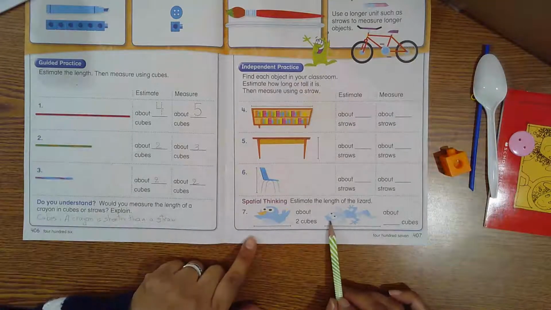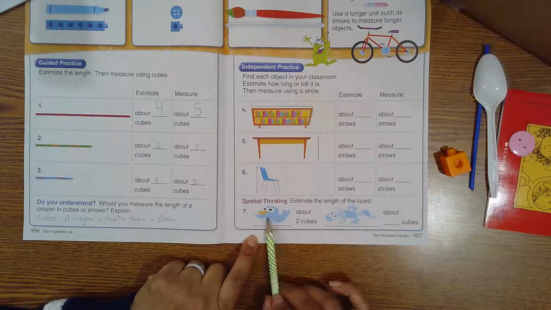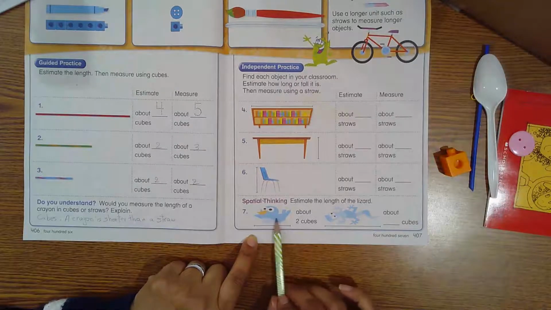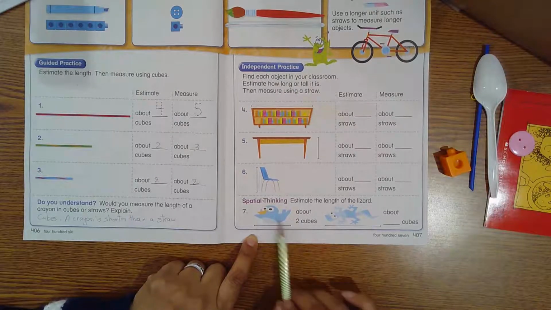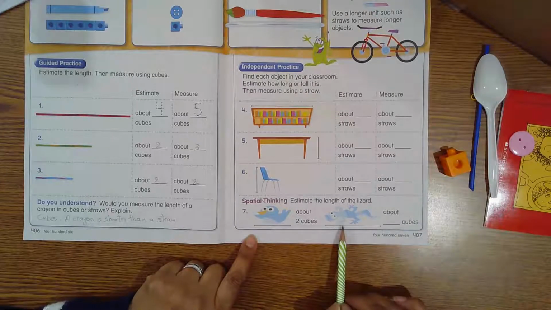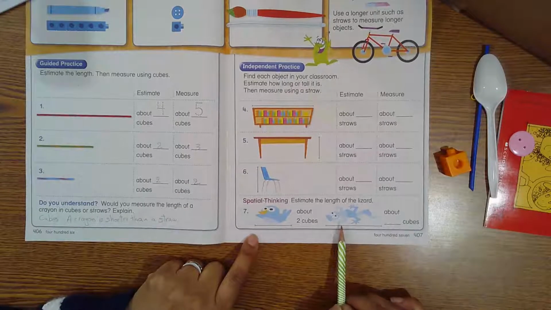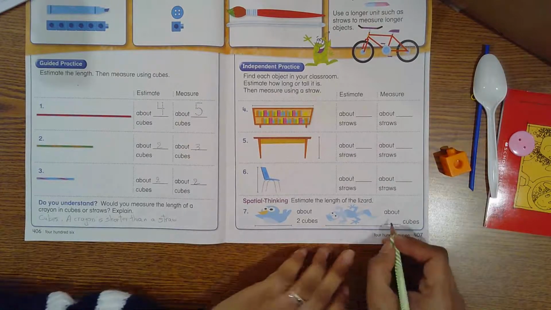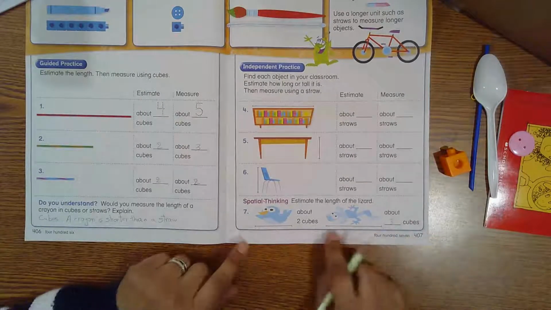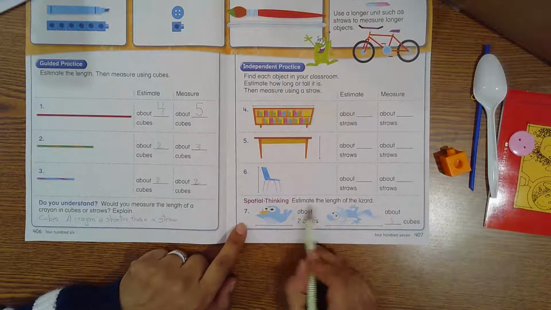So for me, I see that the lizard is longer than the bird. So if they estimated the bird's 2 cubes, I can go for 3 cubes. I might think the lizard is 3 cubes tall. So I'm gonna just say 3. Again, you don't need to measure. All you do is just estimate.